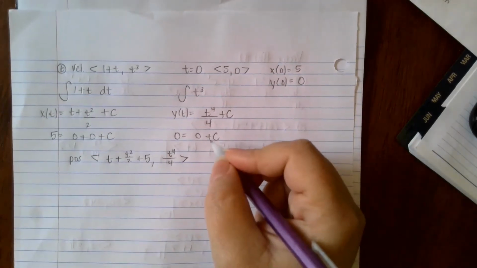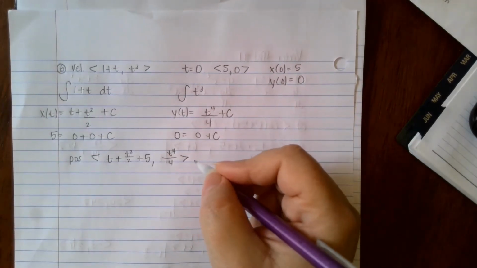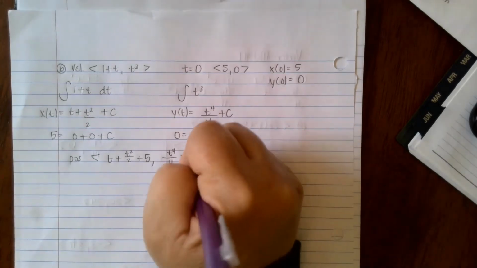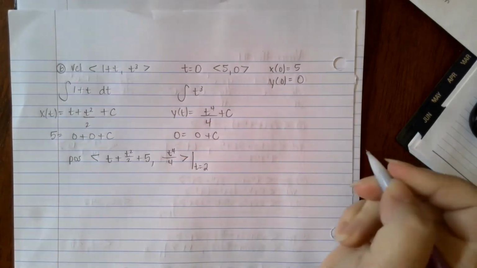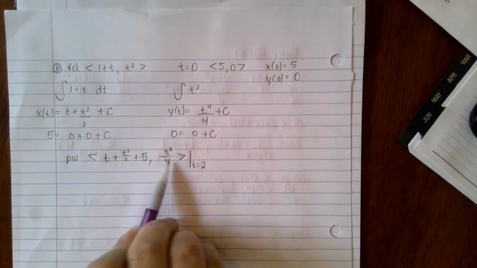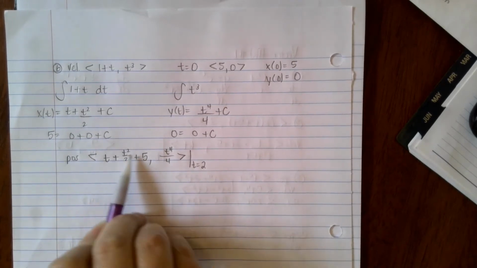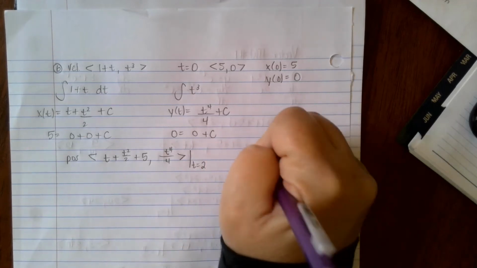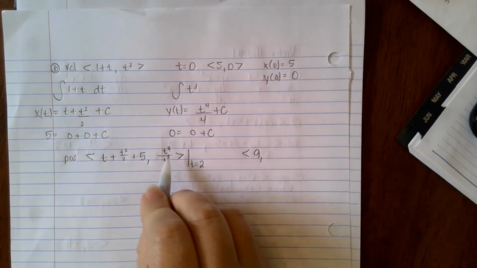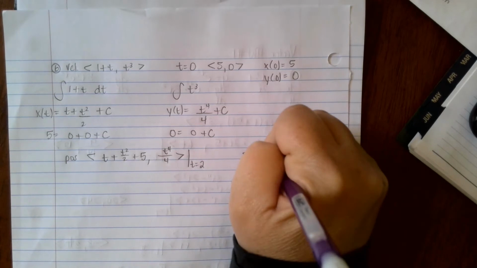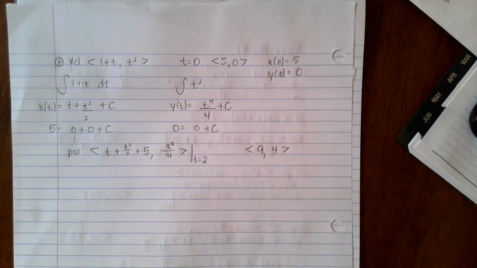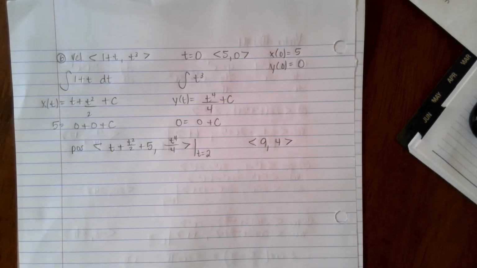Now that I have my position function, the question says find the position of the particle at time equals 2. So now I'm plugging in a 2 into these two positions here. When I plug a 2 into this position, I get a 9. And when I plug a 2 into this position, I end up with a 4. So my position vector at time equals 2 is (9, 4).